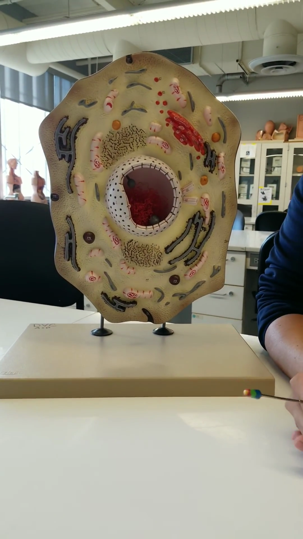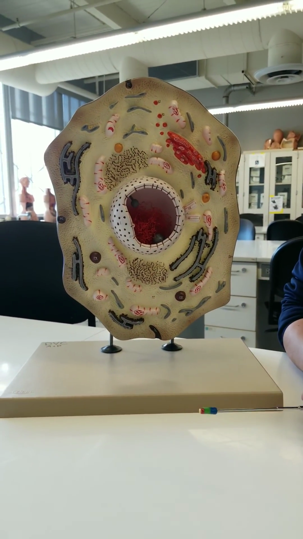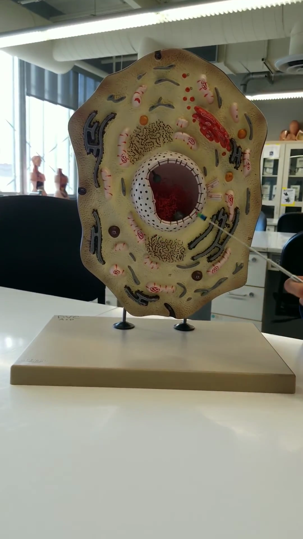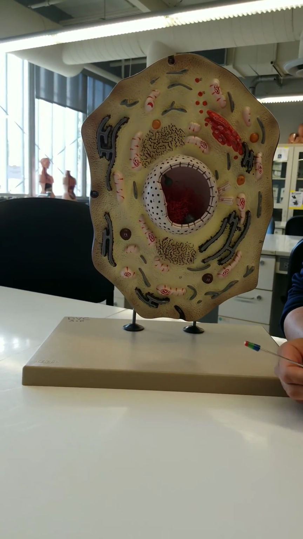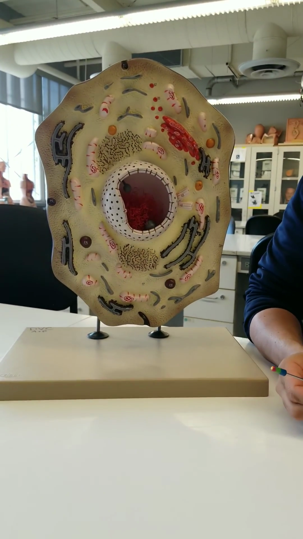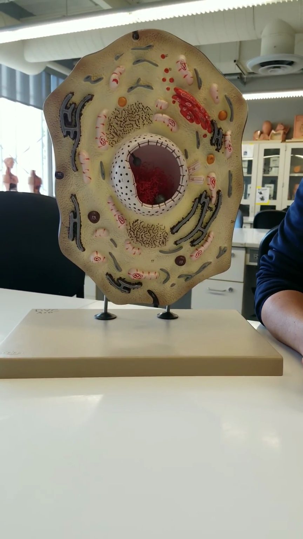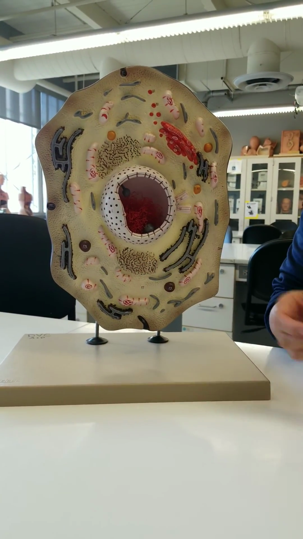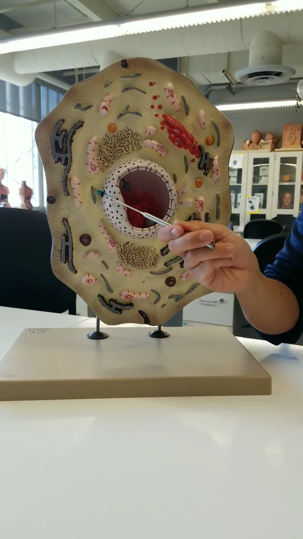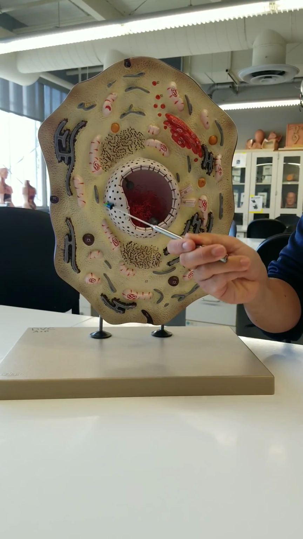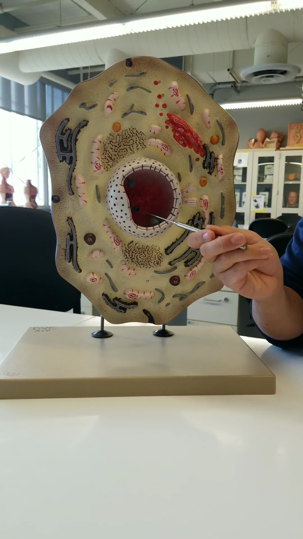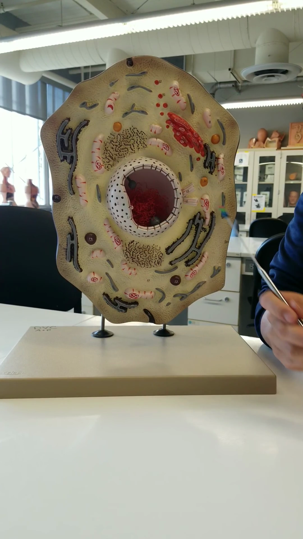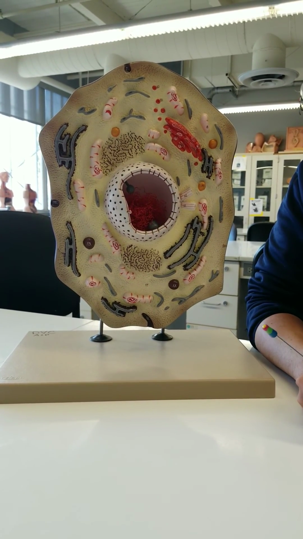So we'll start with the most identifiable feature of any cell, and that's the nucleus. The nucleus, all nucleus means is the center of something. There's a nucleus of an atom. We'll talk about nuclei in the nervous system. So this is the nucleus of the cell. It is made of membrane, so this is a membranous outline structure, and it contains DNA. It's there to protect and regulate DNA.